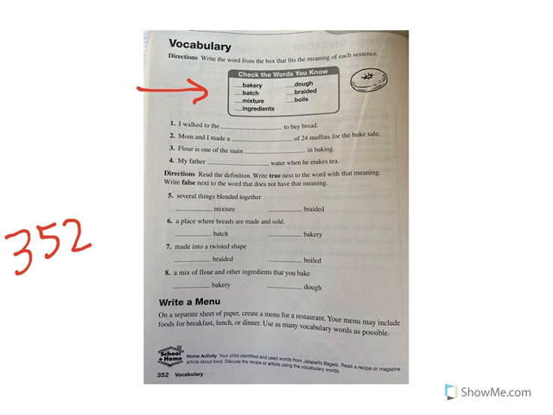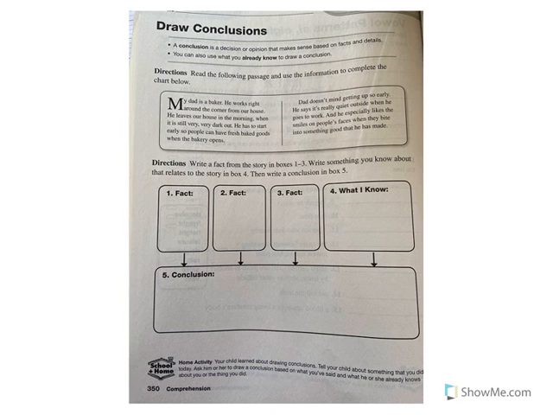Numbers 5 through 8 say, read the definition, write true next to the word with the meaning, write false next to the word that does not have that meaning. So number 5 says, several things blended together, and our 2 words are mixture and braided. Well, several things blended together, I know it's true that it's a mixture, it's false that it's braided, okay? And you don't need to write a menu on the bottom of the page.